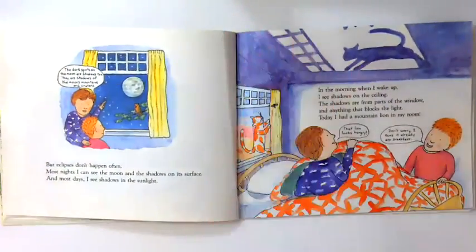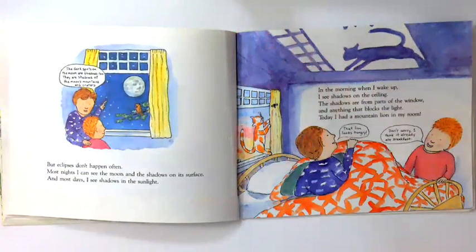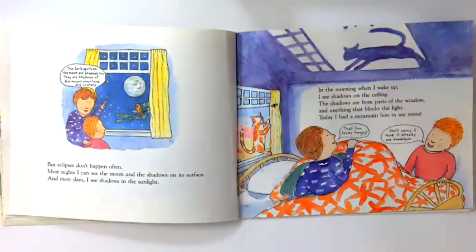The dark spots on the moon are shadows too. They are shadows of the moon's mountains and craters. But eclipses don't happen often. Most nights I can see the moon and the shadows on its surface, and most days I see shadows in the sunlight. In the morning when I wake up, I see shadows on the ceiling. The shadows are from parts of the window and anything that blocks the light.